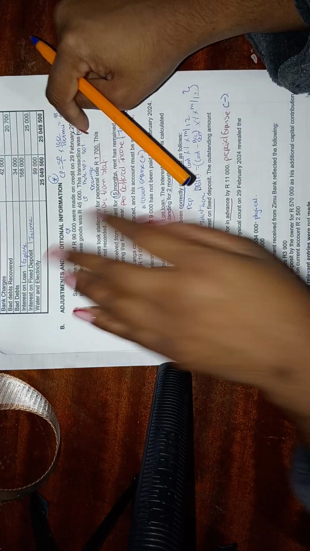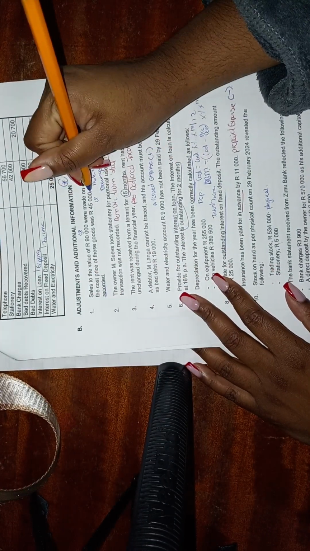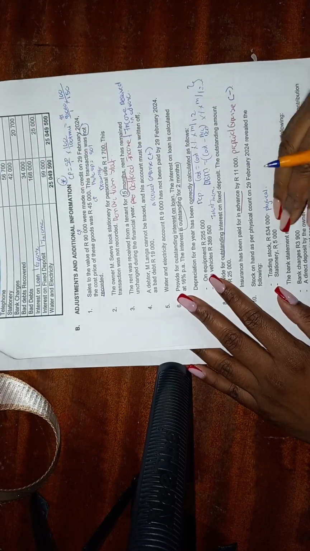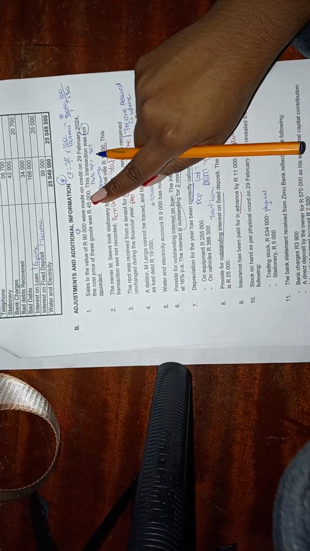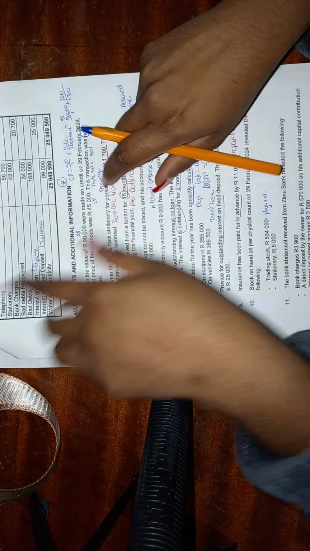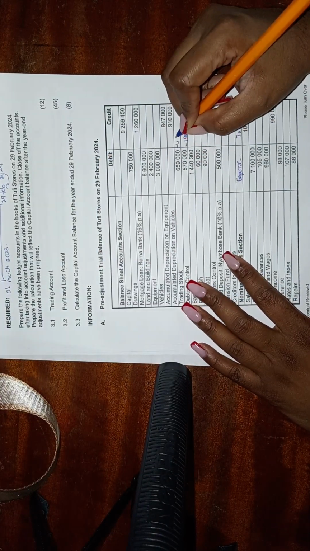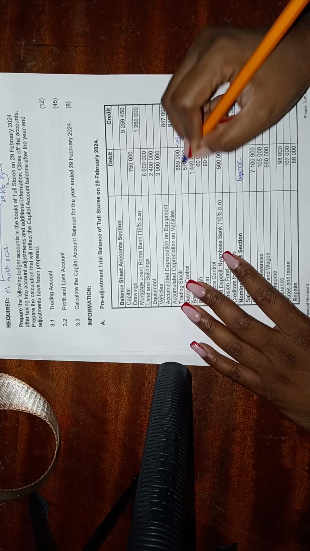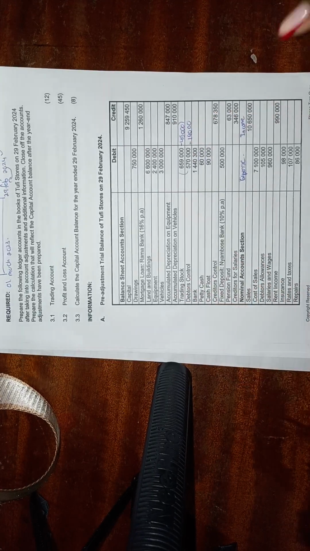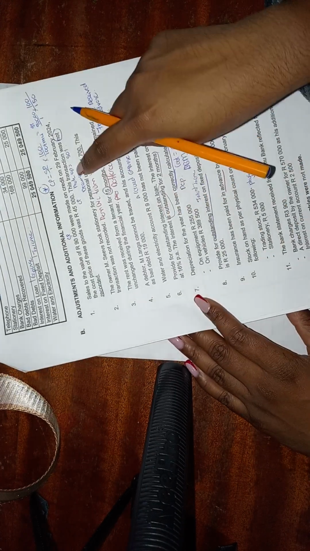Okay, so the 45,000 needs to be accounted for, right? Now what do I mean it needs to be accounted for? I mean that actually, number one, I was supposed to go, please forgive me for that, I was supposed to go to my trading stock and minus 45,000. Why? Because it is stock that has left my business. Okay, it was just that it was not recorded.